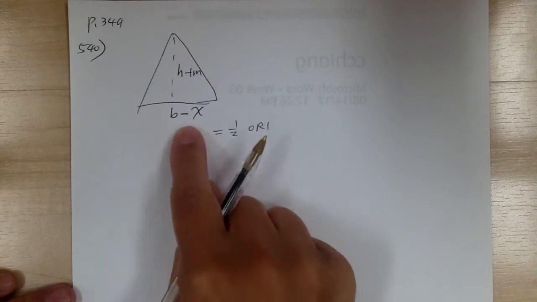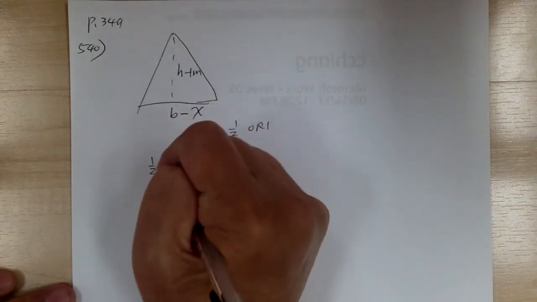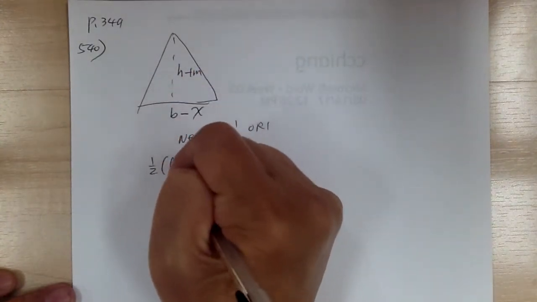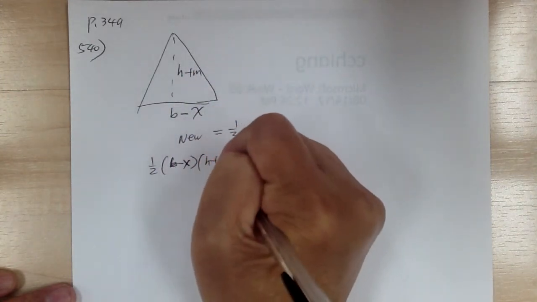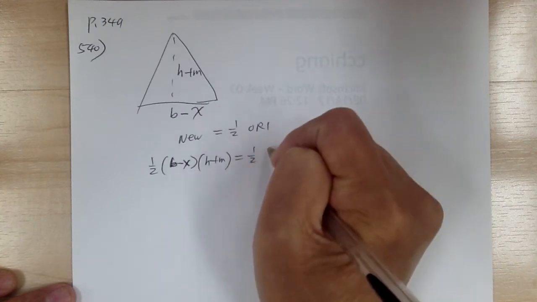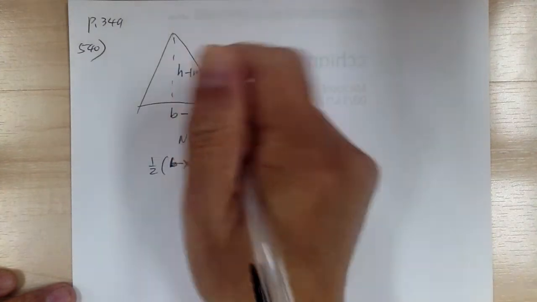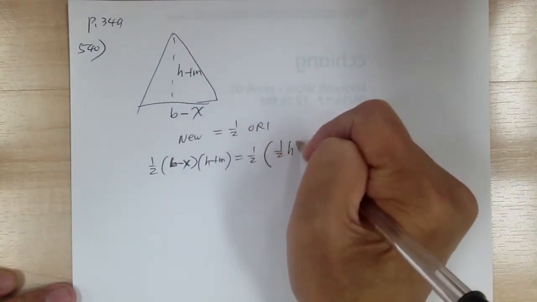Okay, so the new triangle would be 1/2 base times the height, and half of the original would be 1/2 base times height.